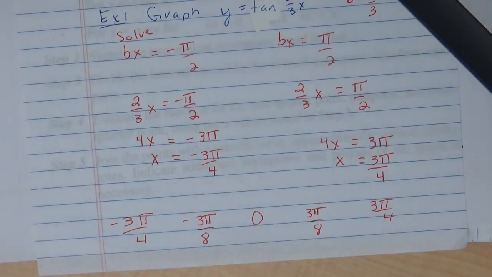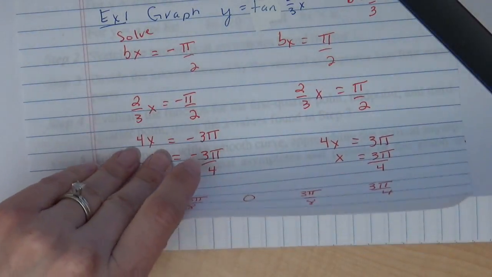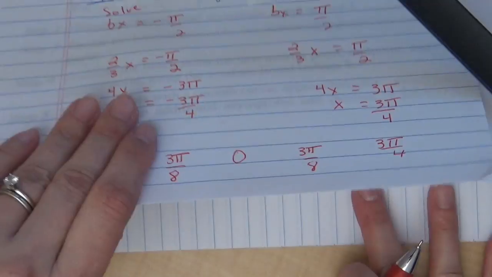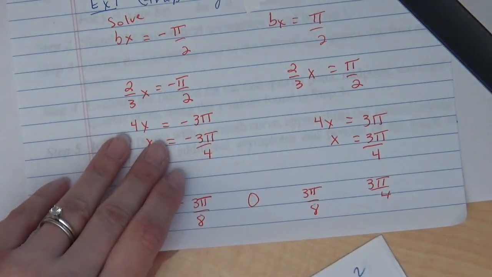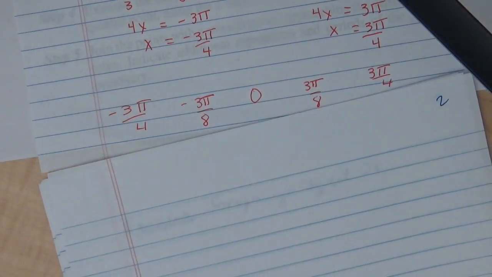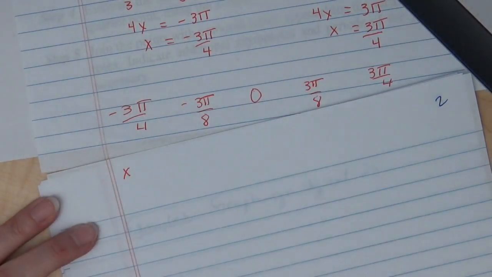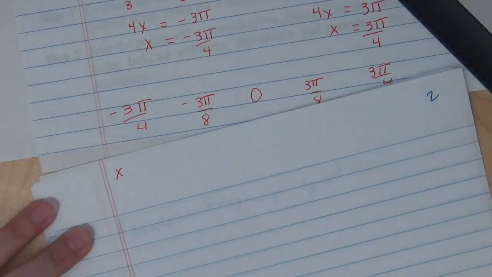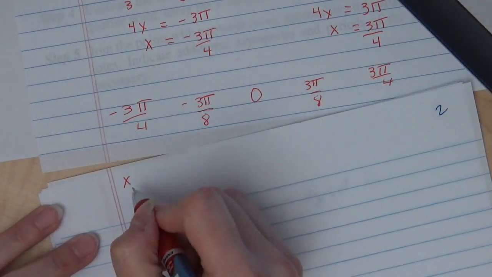So we can set up our table of values for this. So I'm going to go to my next page. I've still got a little bit of space left to work with there. I'll set up my table. I've got a bad habit, I know, of not giving you guys enough space on your paper, on your notes.